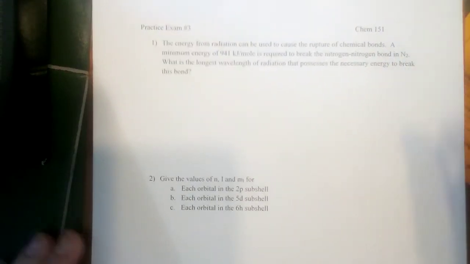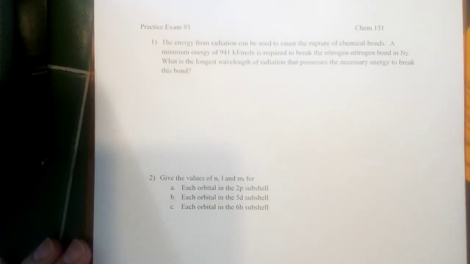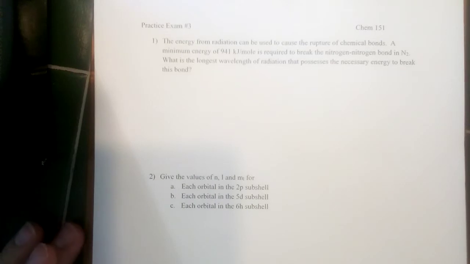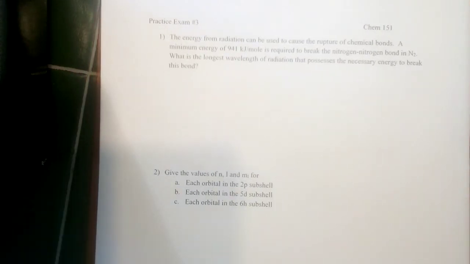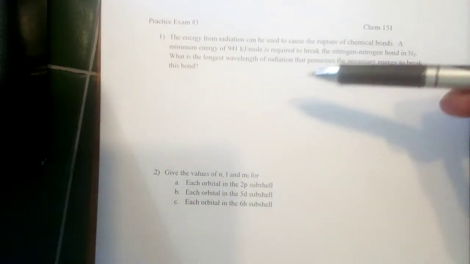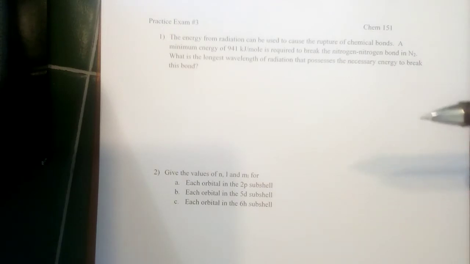So there is a practice exam you'll find posted on the course Moodle page, and I'm just going to try to go through and solve some of these problems for you. Hopefully match the answers you've already gotten as you practice these problems, but maybe straighten out some misconceptions you might have had along the way.